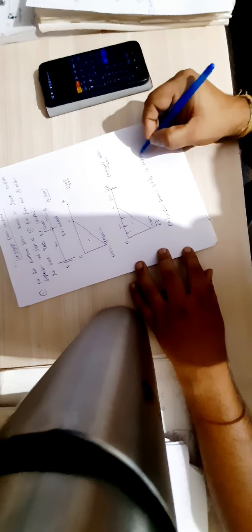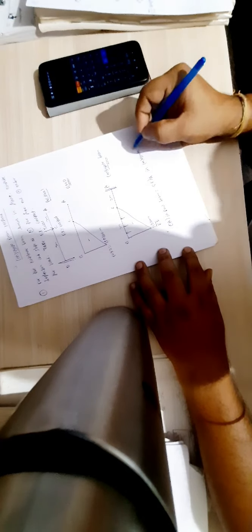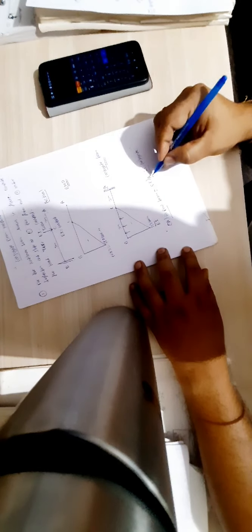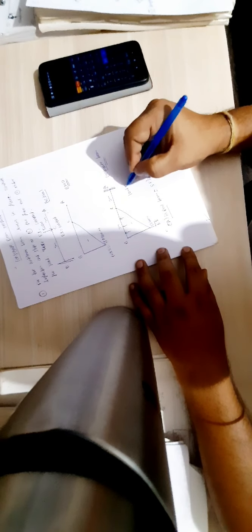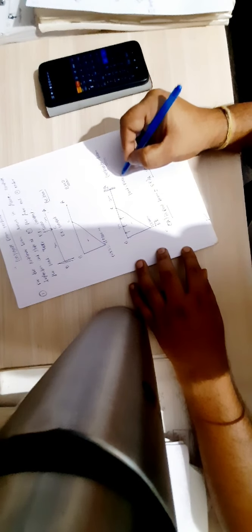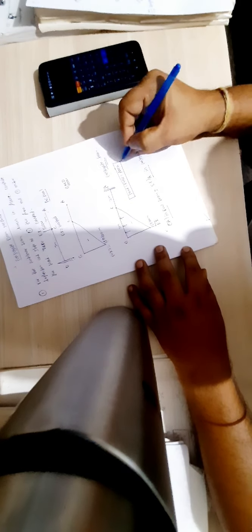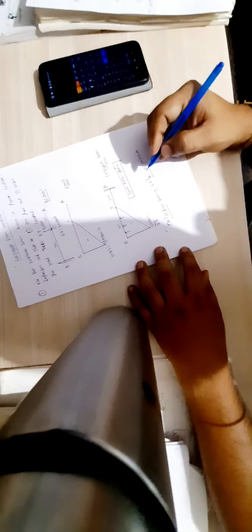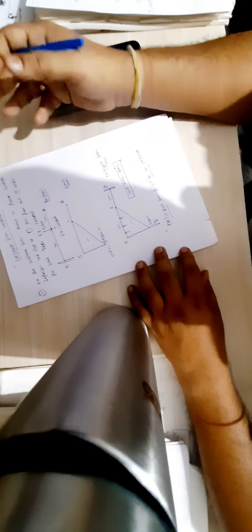Please remember, whatever the load or force is, that equals the area of the M by EI diagram. And you already know that shear force is the algebraic sum of the vertical forces taken on one side of the cross section.